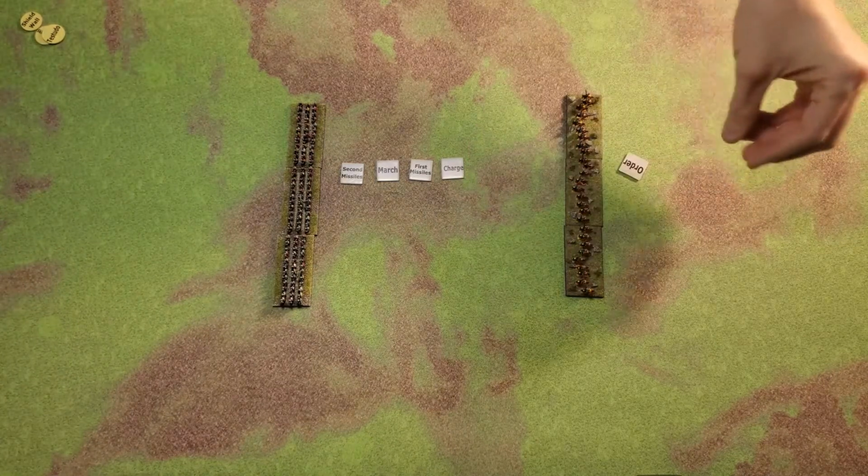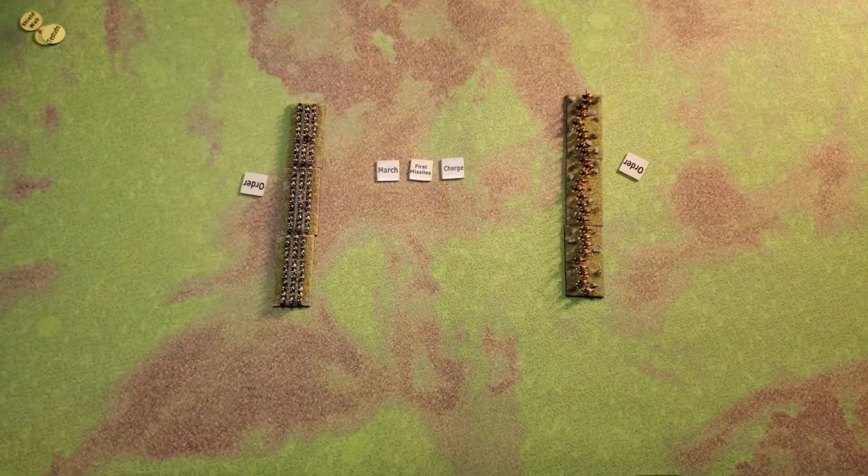So the important thing to remember, though, is that every unit needs an order. If you forget to give a unit an order, it basically loses its turn, unless your opponent's kind of graceful and says, "Hey, go ahead." Otherwise, though, if you forget to issue an order to a unit, then that unit has lost its turn.